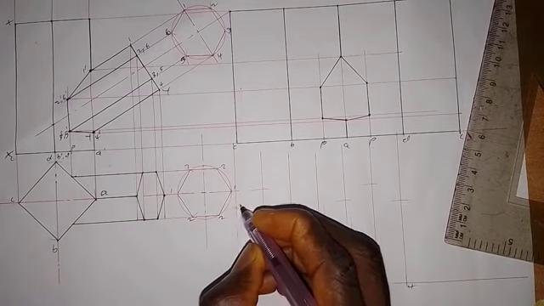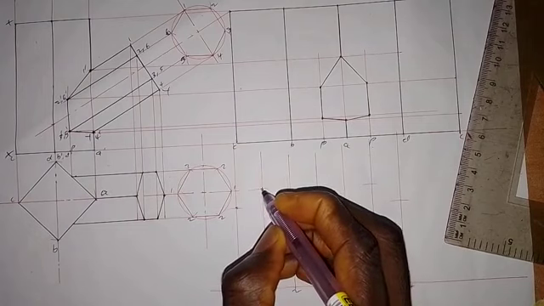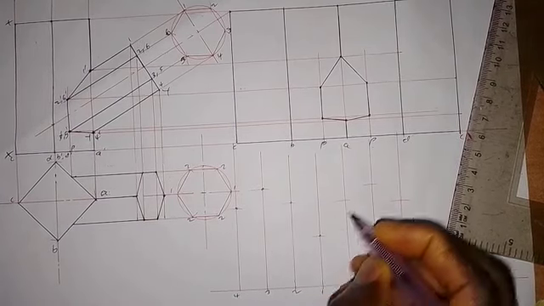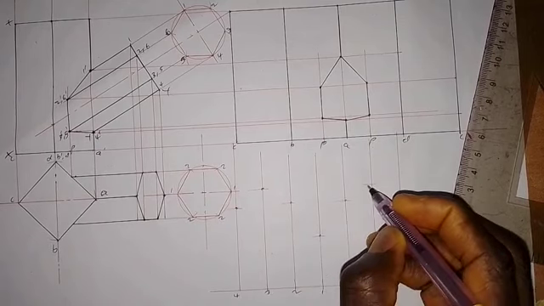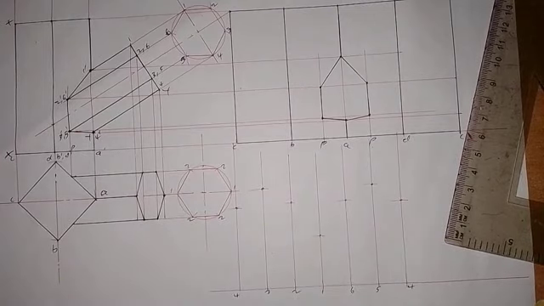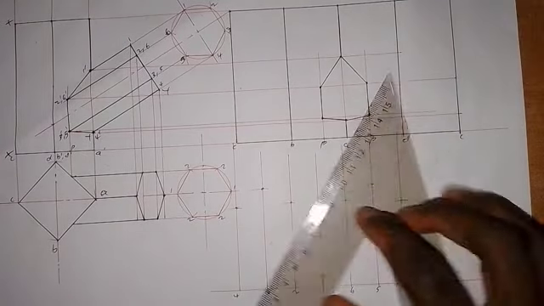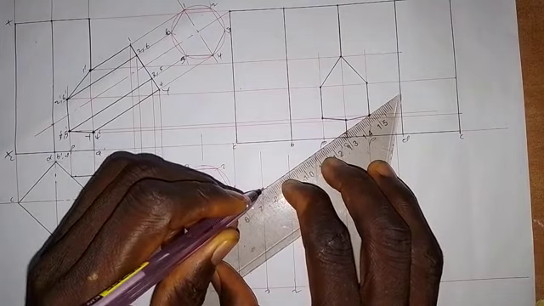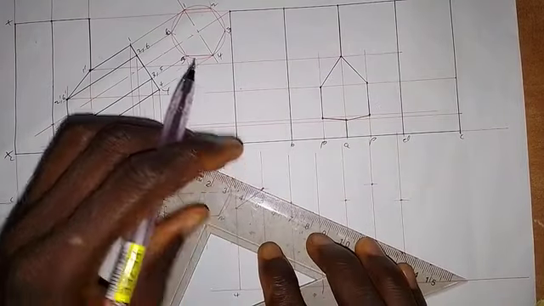So we are going to connect all these points together. We connect this together with this, this together with this.